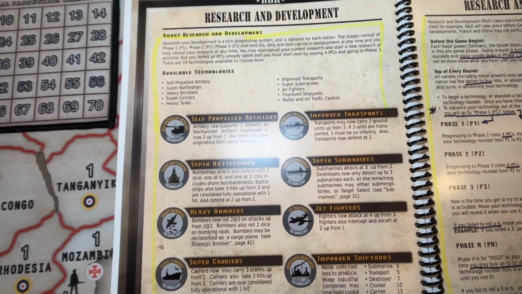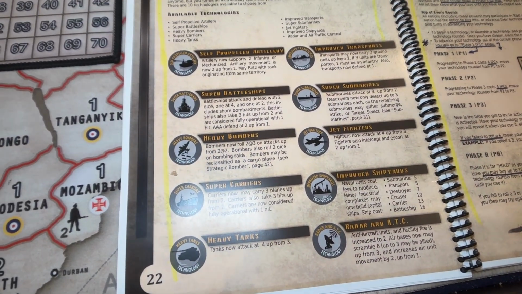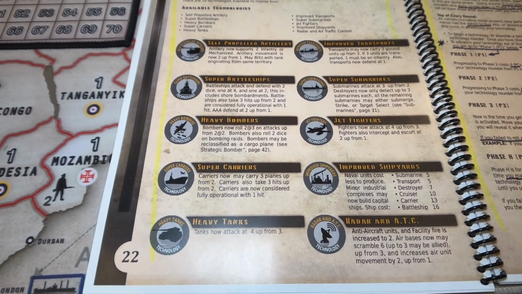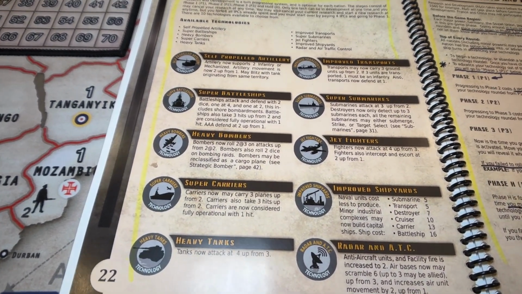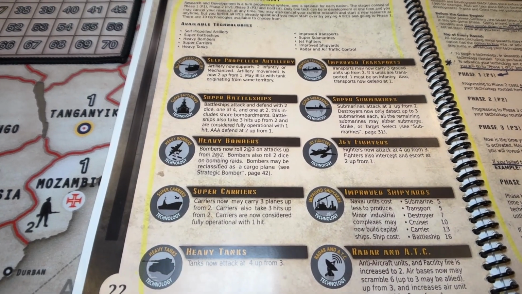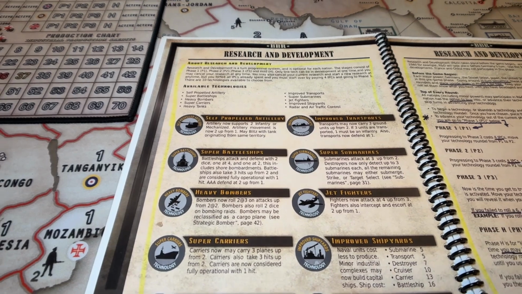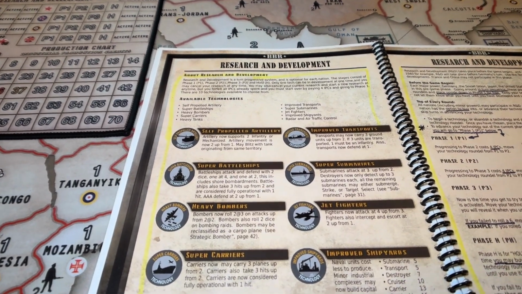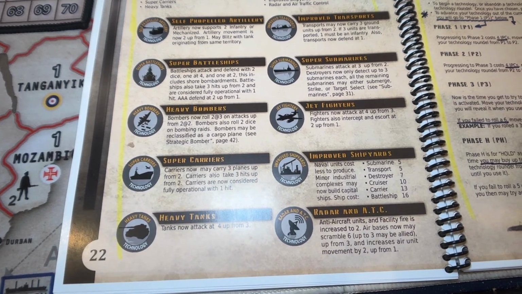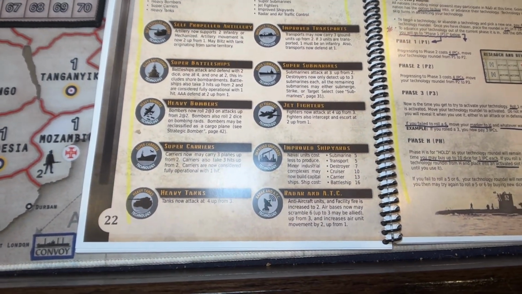So R&D, the choices that you get are very similar to a lot of the other versions of the game. I haven't gone and compared them in minute detail, but jet fighters, super subs, heavy bombers, those are all familiar upgrades. With super carriers, improved shipyards, self-propelled artillery, better transports, heavy tanks. Most of those are in the out-of-box game. Several of them are in the Omega rules as well. But those are the choices that you get to choose from.